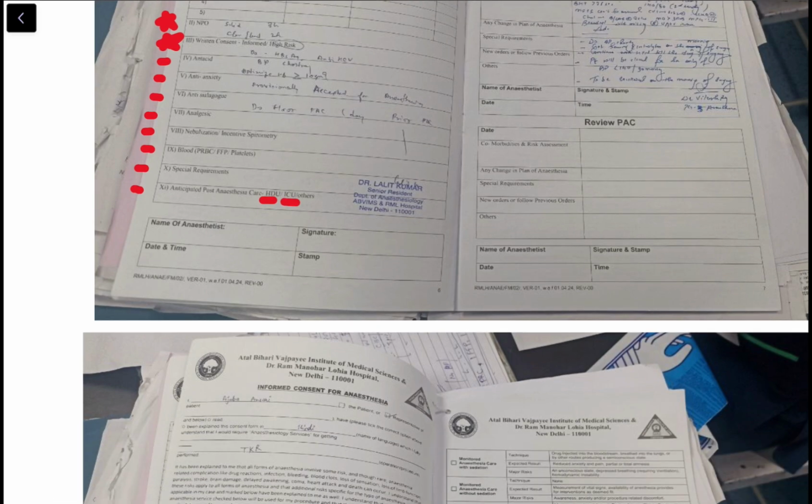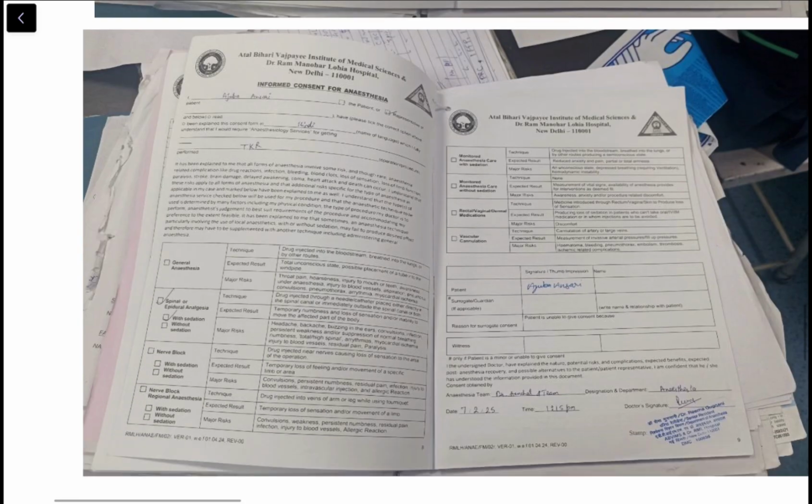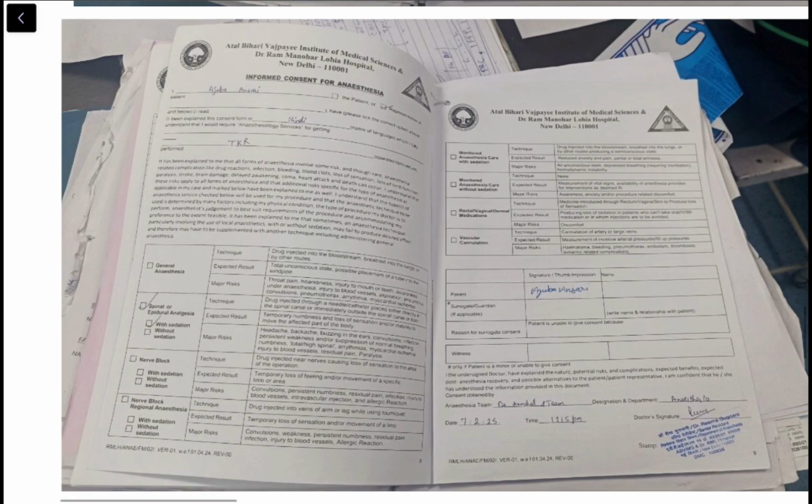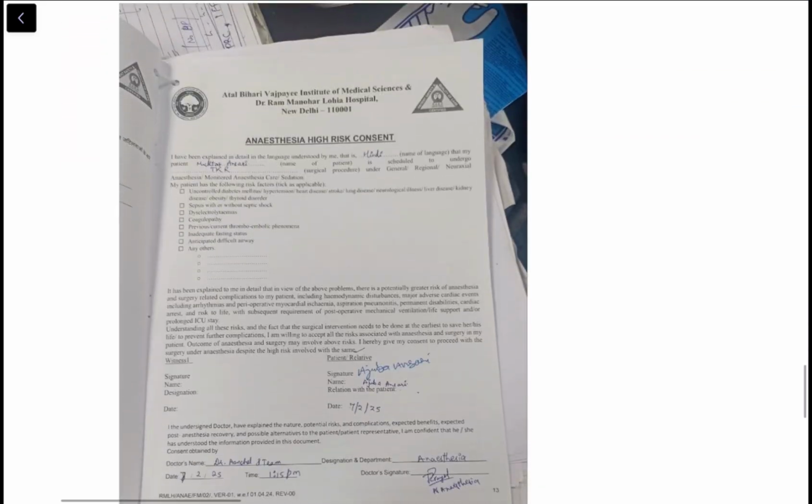Once the patient is fit at the review PAC, then on the day we'll take an informed consent, which will mention what type of anesthesia you are planning to give, whether it is general anesthesia, spinal or epidural, nerve block with regional, or monitored anesthesia care, and similarly a high-risk consent for specific high-risk surgeries.